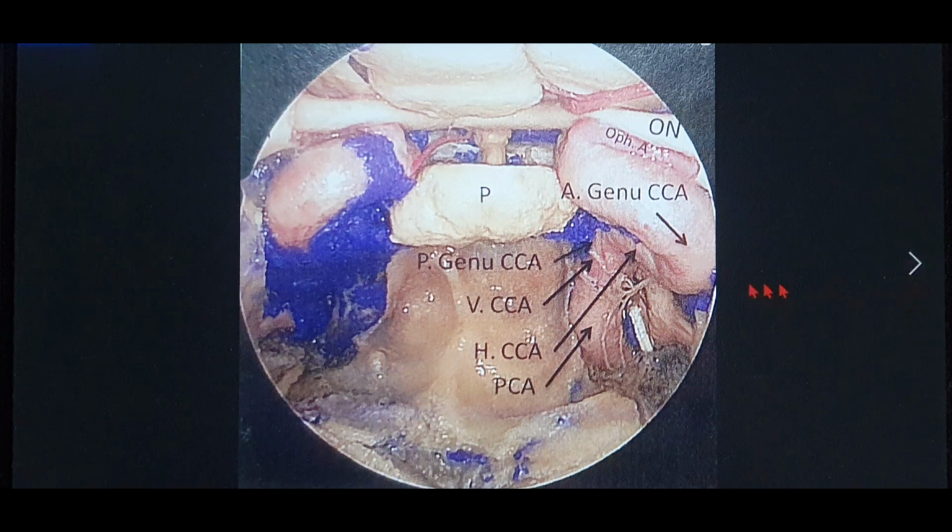And in the next segment, you can see the same photograph. That's the cavernous carotid. If we extend that above, we can see an ophthalmic artery coming here. So up to here was the cavernous carotid, up to the clinoid process.